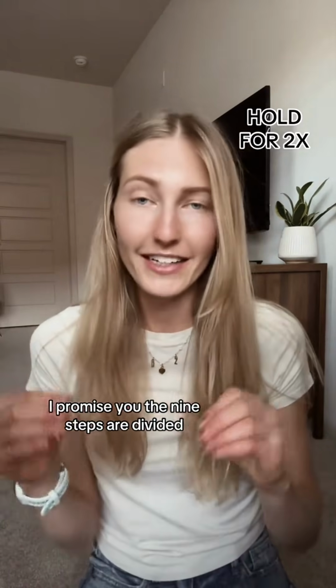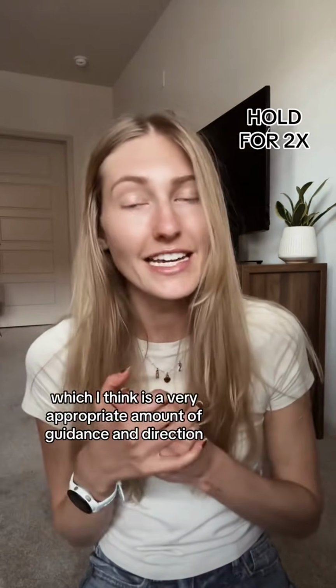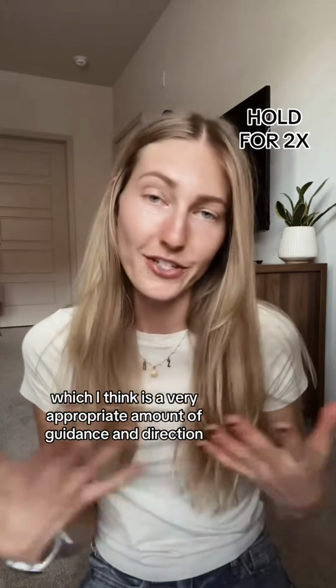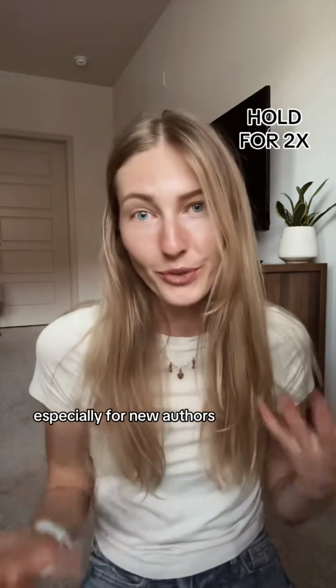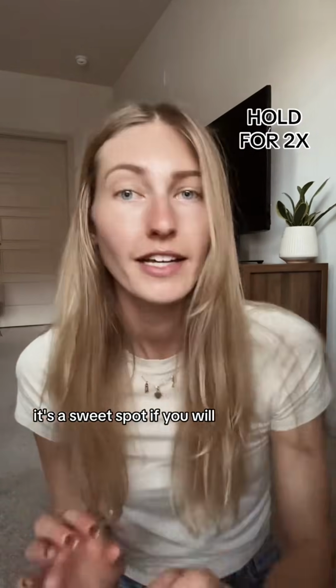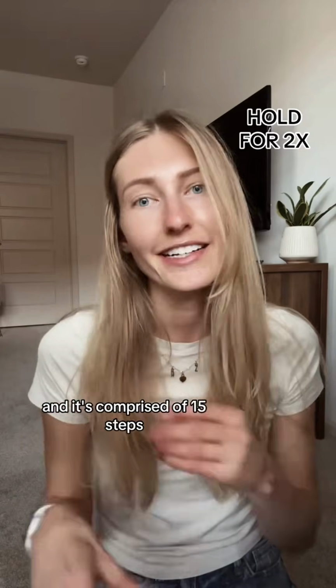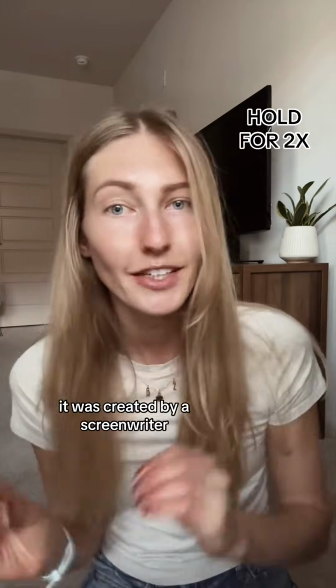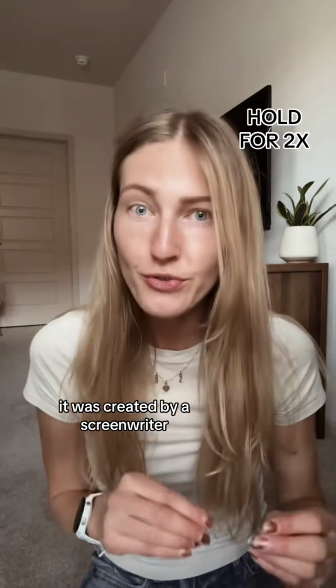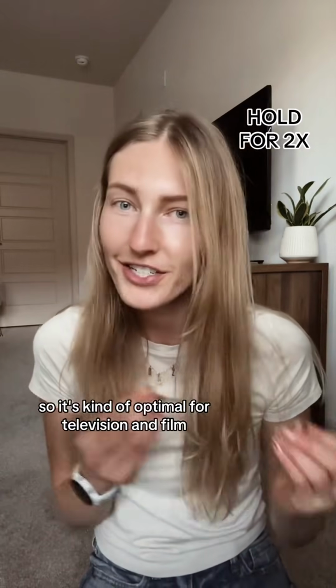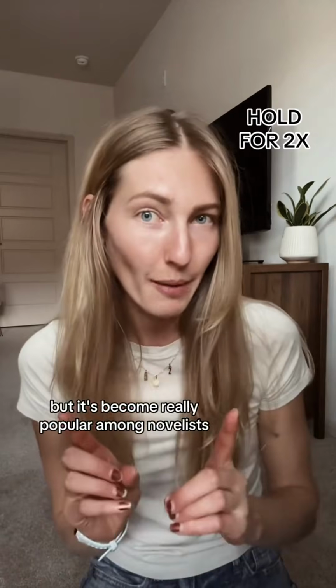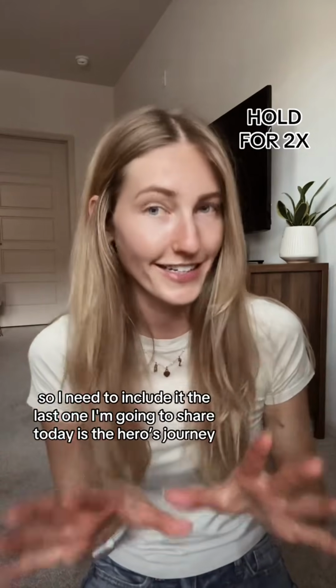The 9 steps are divided, of course, into 3 acts, which I think is a very appropriate amount of guidance and direction, especially for new authors. It's a sweet spot, if you will. A more detailed version of the 3-act structure is Save the Cat, and it's comprised of 15 steps. It was created by a screenwriter, so it's kind of optimal for television and film, but it's become really popular among novelists, so I needed to include it.